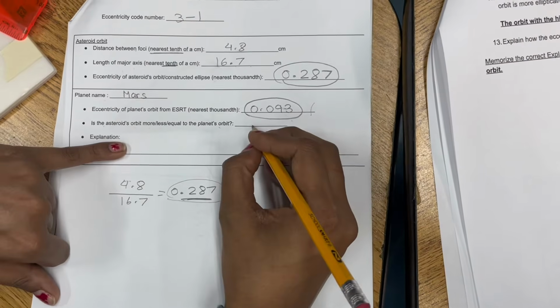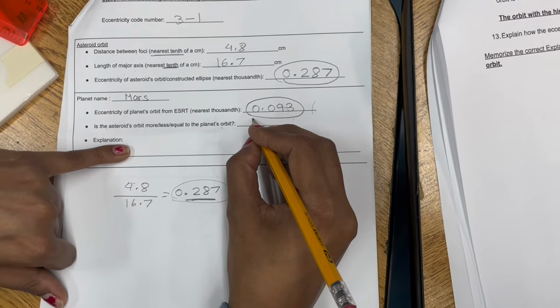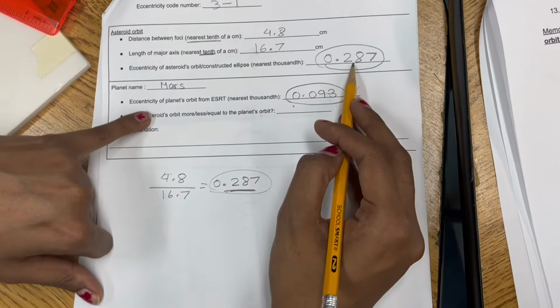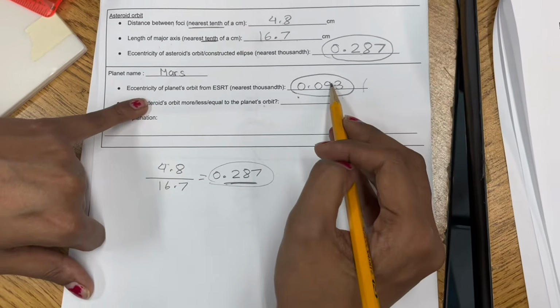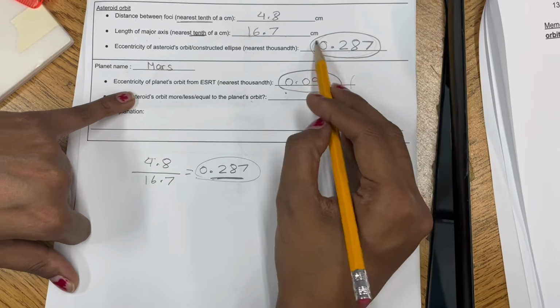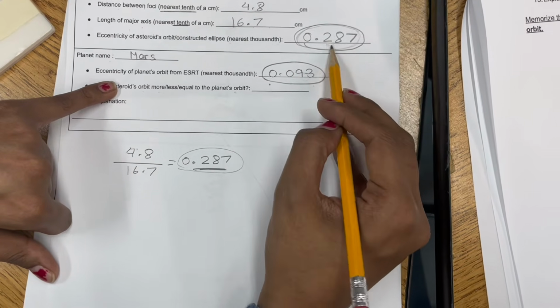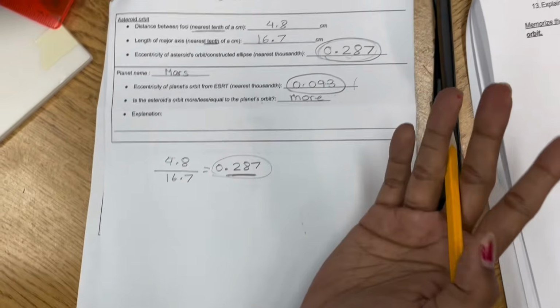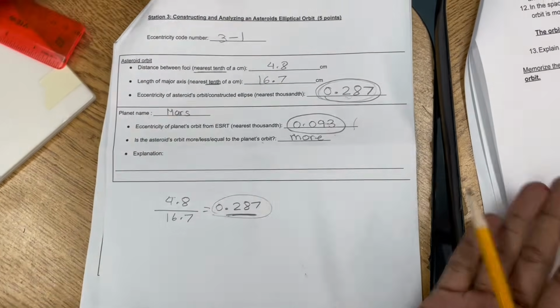So I'm just going to write, no, it's asking, is the asteroid's orbit more or less elliptical than my planet's orbit? My asteroid's orbit will be more elliptical because it's a higher number. So I'm actually going to write more. Whichever is the higher number will be more elliptical or more oval.